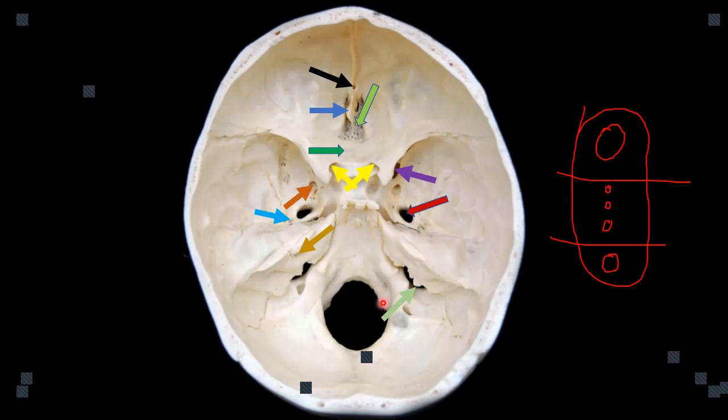Okay, and then you have the foramen magnum there, which we will discuss extensively because it has two compartments, and the hypoglossal canal through which the hypoglossal nerve passes. Okay, so those are just some various foramina. Please be able to identify them.